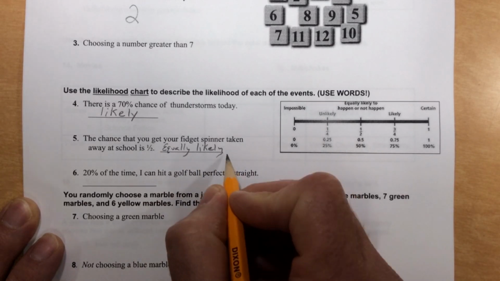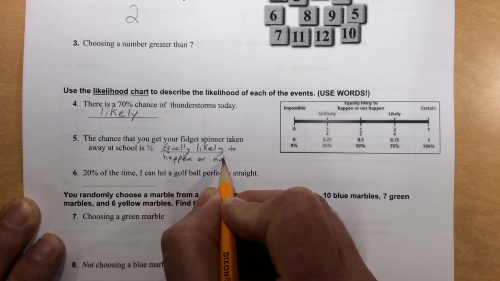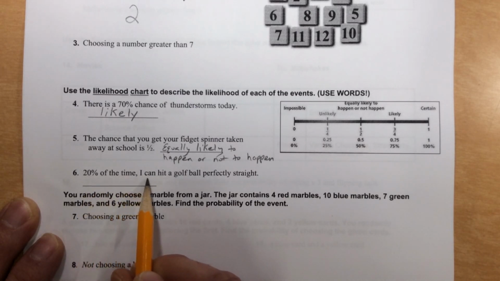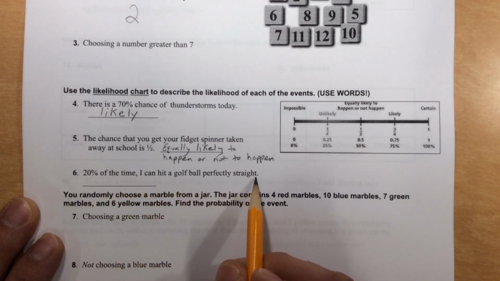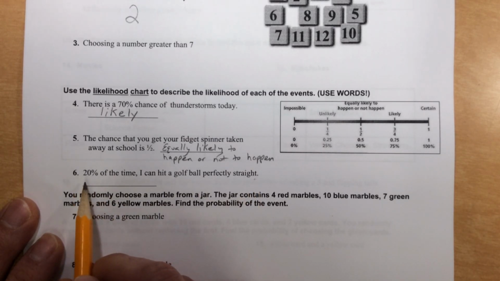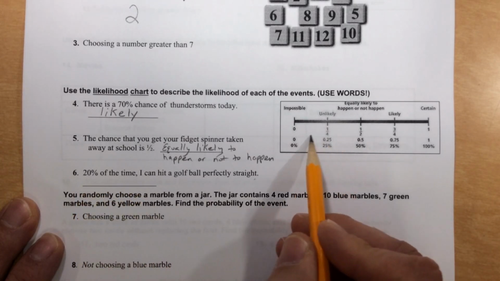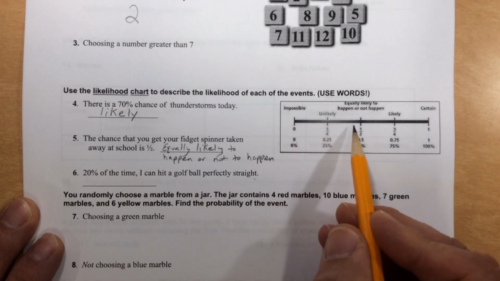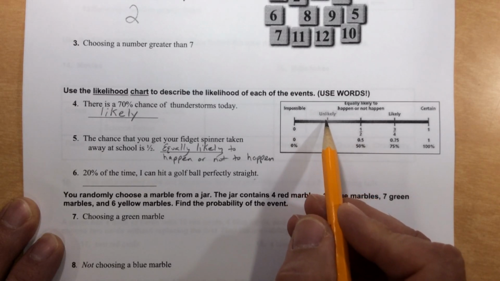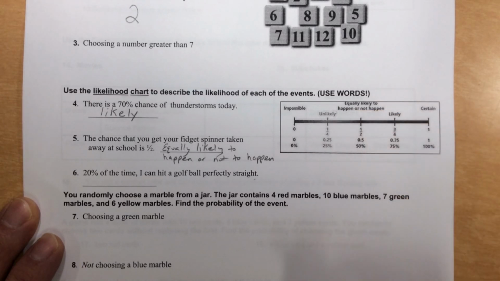To happen or not to happen. "20% of the time, I can hit a golf ball perfectly straight." Not true. I don't play golf. But if I did, it would be, I'm sure, 100%. But for right here, 20% of the time. And so 20% of the times down here, it's not impossible. It's not equally likely. It's right in here somewhere. I'm not going to tell you what it is, but it might be that I'm pointing to right there.